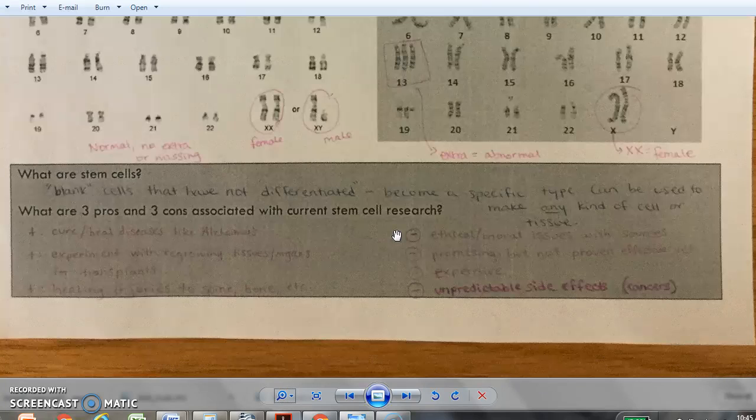And then the last one is that we do have some unpredictable side effects. It's been warned that you could actually end up getting cancer from stem cell treatments or other abnormal cell growth.